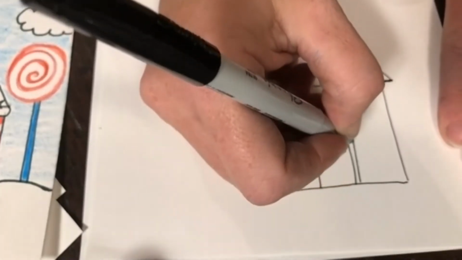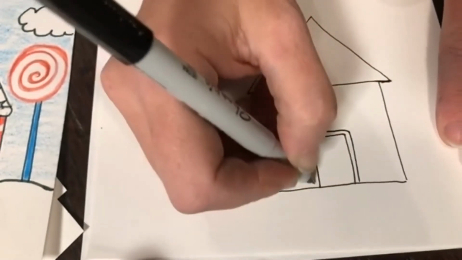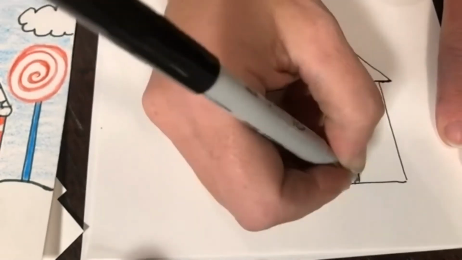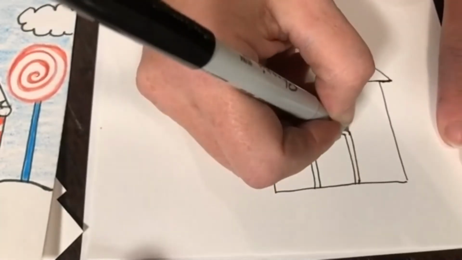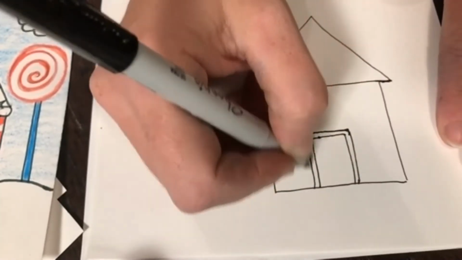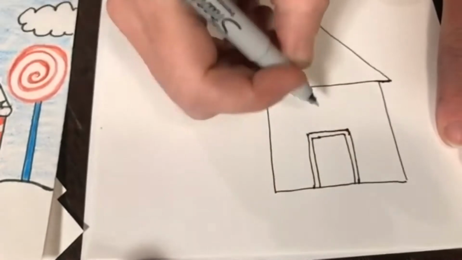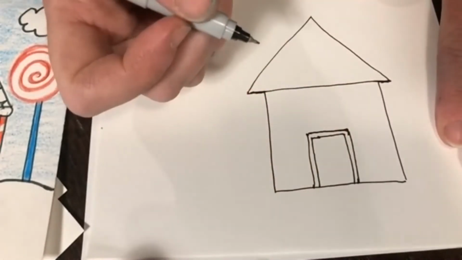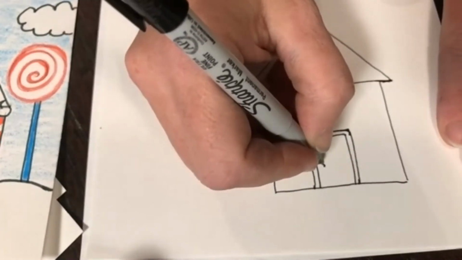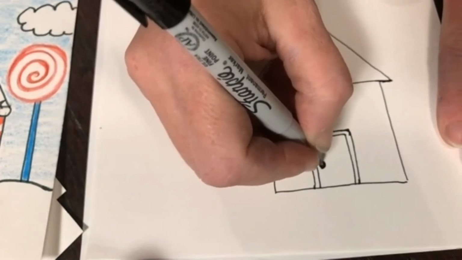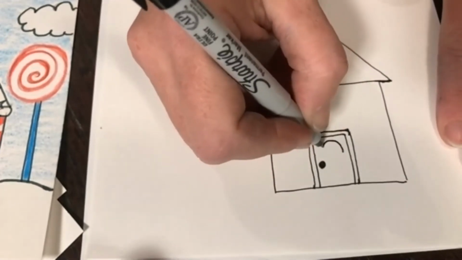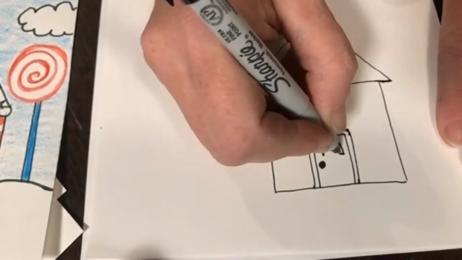Now, a door always needs to have a frame. If you look at your door at your house, you'll see it has a little bit of wood trim that goes around it, right? We need a frame so the door has something to connect to. Okay, it needs something to connect to. Now you can detail that door however you want. I'm going to give a little door handle. I'm going to make a little half semicircle.